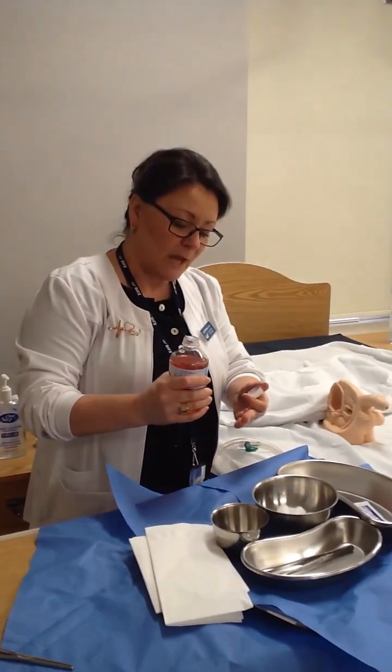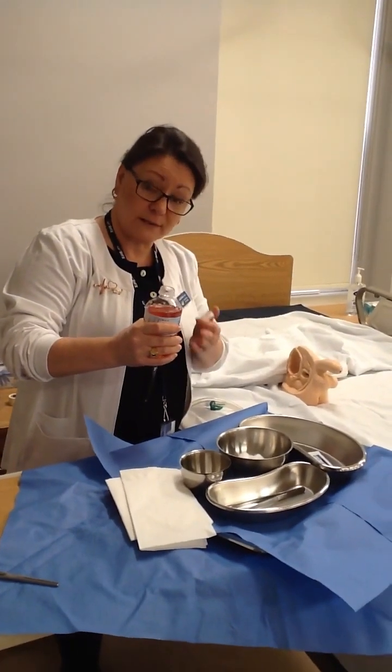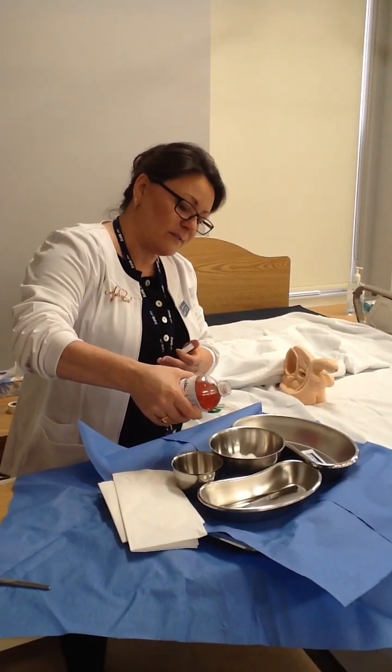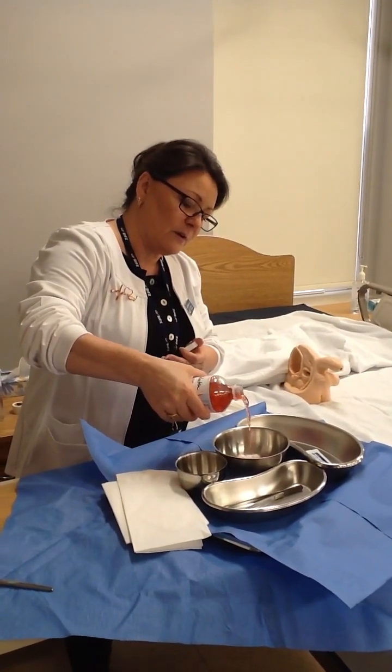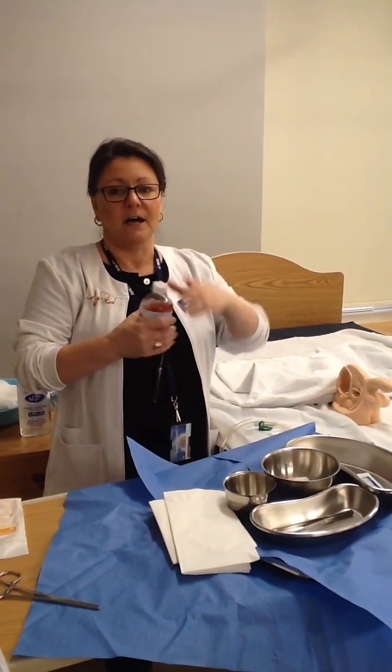I'm going to advance towards my bowl. I'm holding it up high enough that nothing touches the blue drapes, but I also don't want to splash. And I'm just going to cover the cotton balls, just enough to saturate them. You don't have to go crazy. And in our disposable catheter insertion sets, often the cleansing solution's already in the kit.